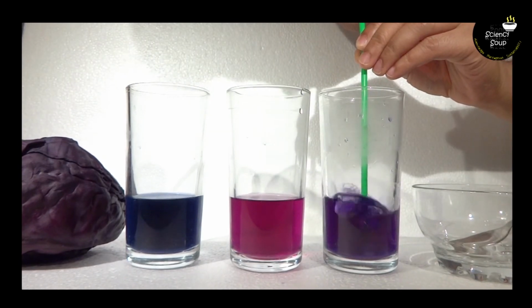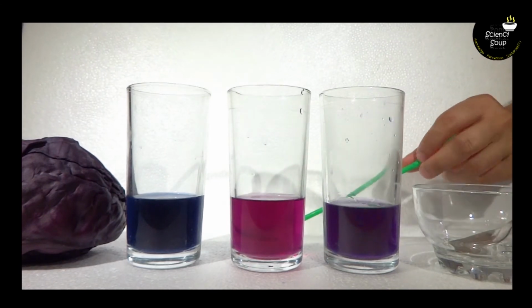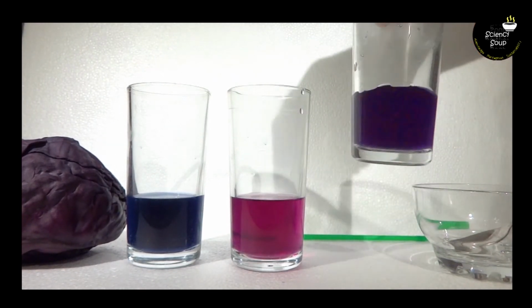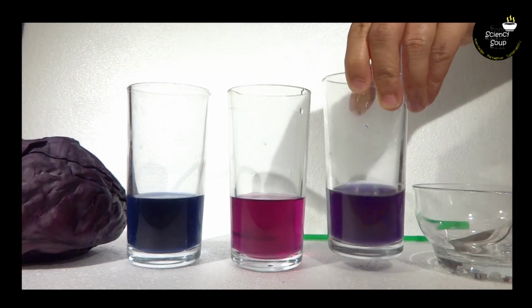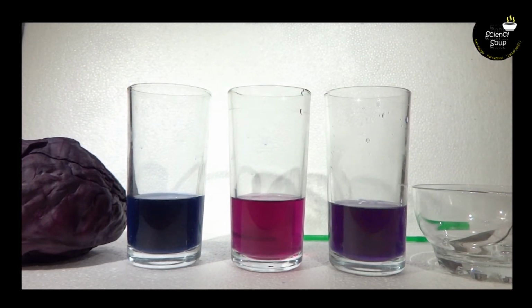Yeah, so you can see now it has changed its color. Oh yes, it has also changed its color. Yeah, that means this is also acidified. Yes, and that's what the experiment is. Oh yes, this is quite interesting.